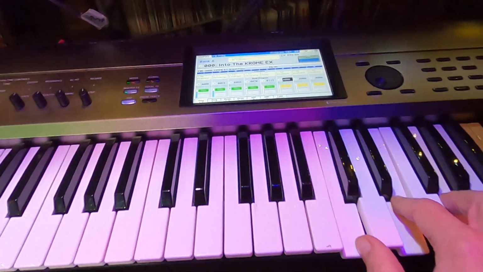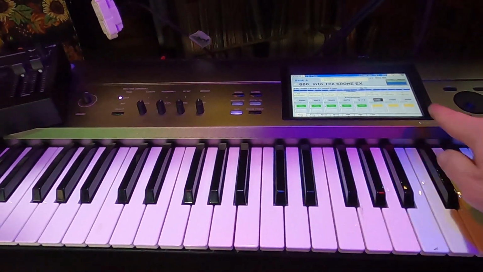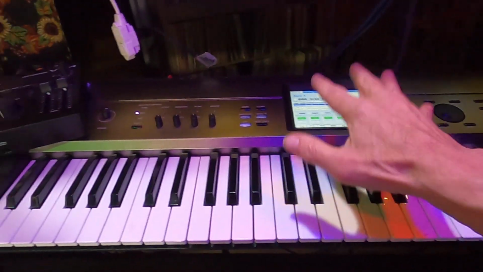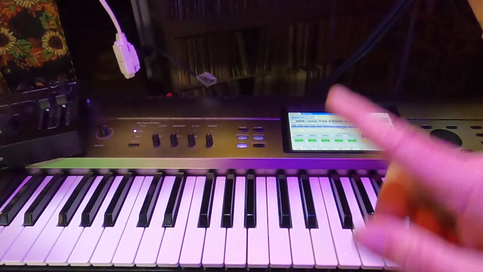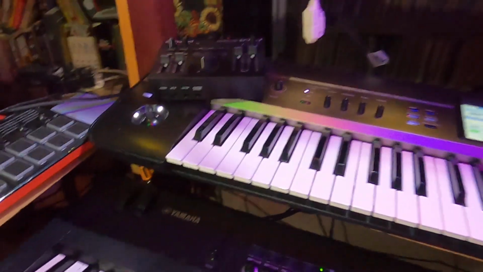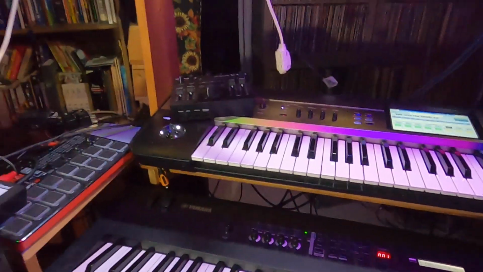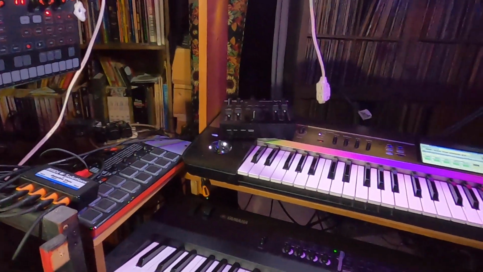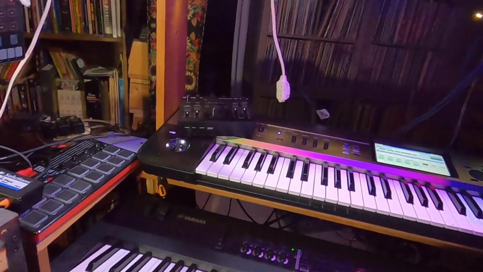So that's the two ways. See, I'm playing actually 5 voices at once off of this internal, but like I said, I could be playing these 5 voices like all these other ones. Let's make this a little quieter here.